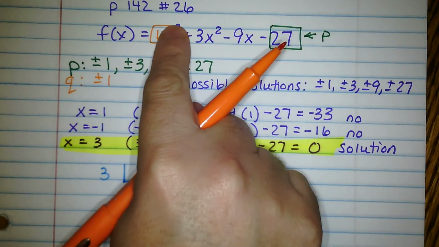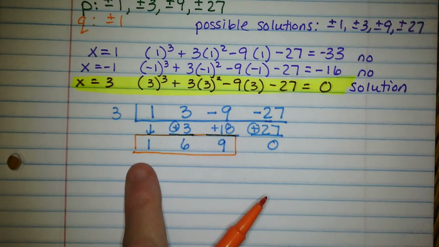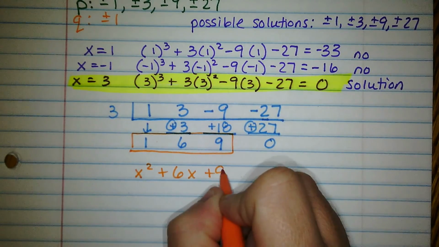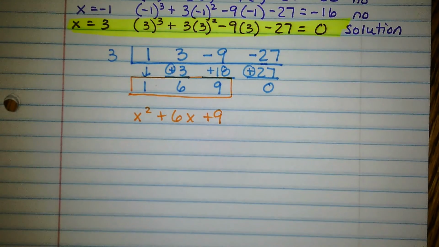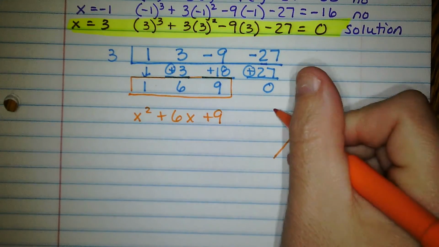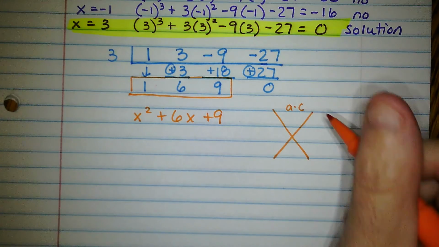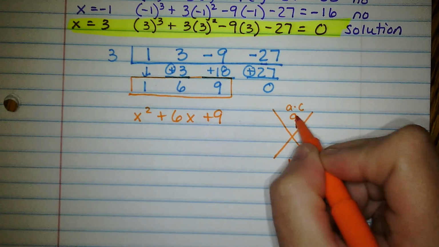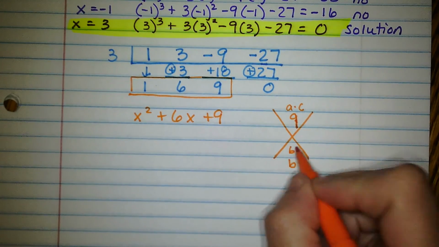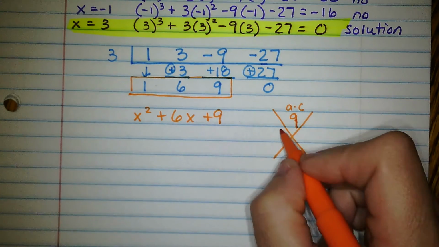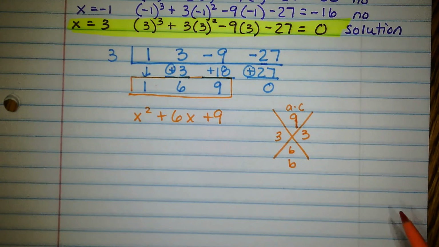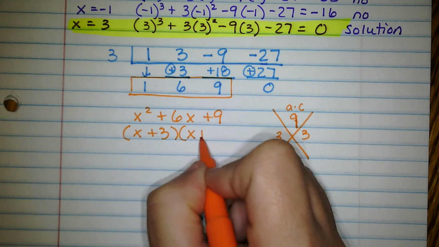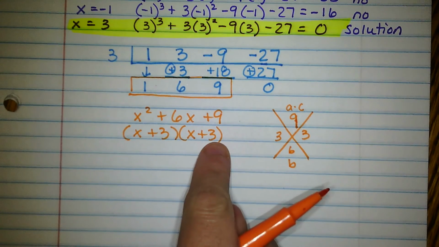Remember, if we're starting with a cube, this goes down by 1 degree. So this is going to be 1x squared plus 6x plus 9. And we're going to factor that. Magic x, a times c, 1 times 9 is 9. B, we need a 6. We want factors of 9 that add to 6. It's positive 3 and positive 3 all day. How cool is that?